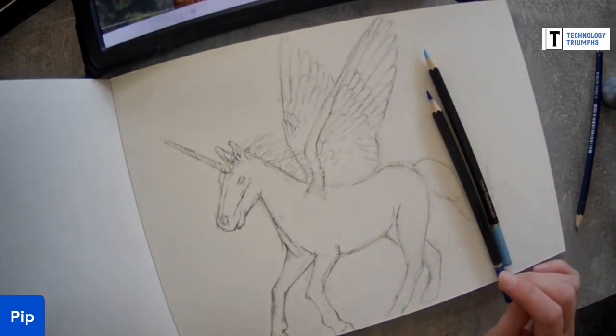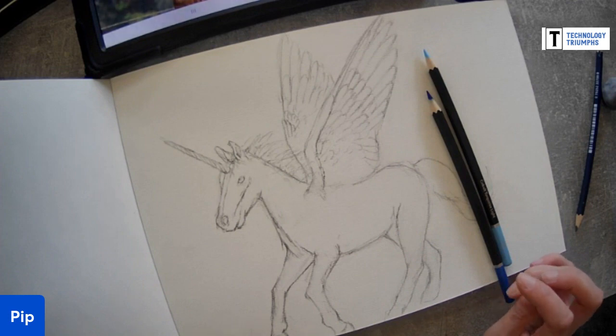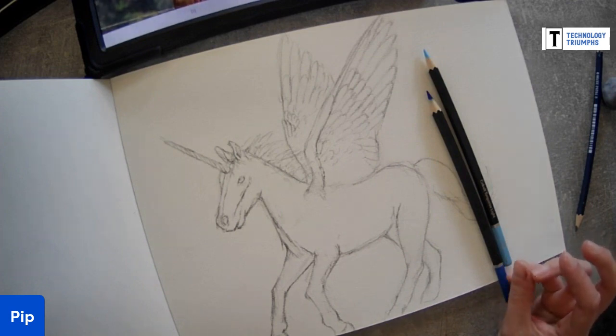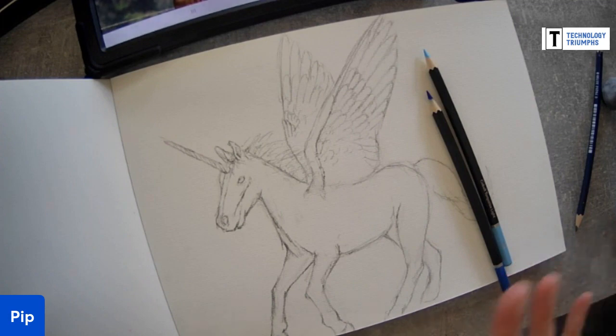So Hannah is using blue. She's saying using pink, purple, blue, and black. Ooh, I like that. And Nan and Emily blue and Freya is pink. Oh, we've all gone sort of similar then. I like that.